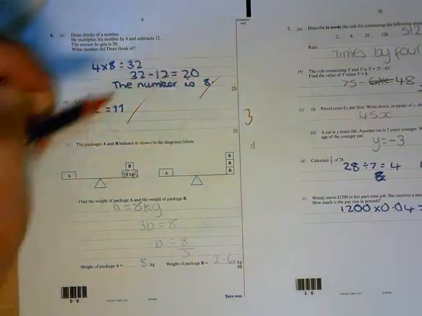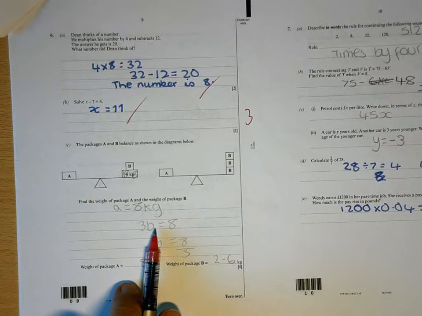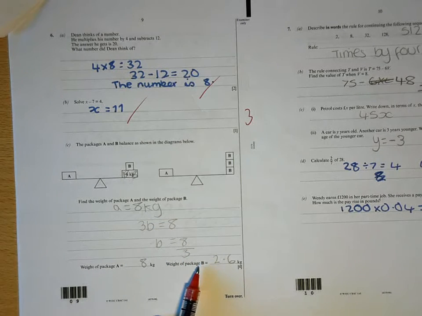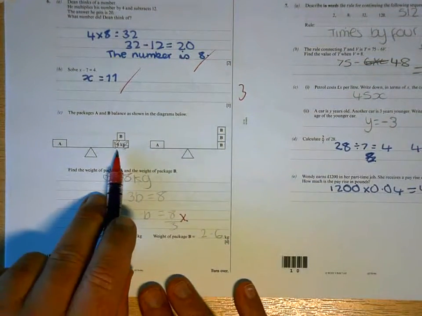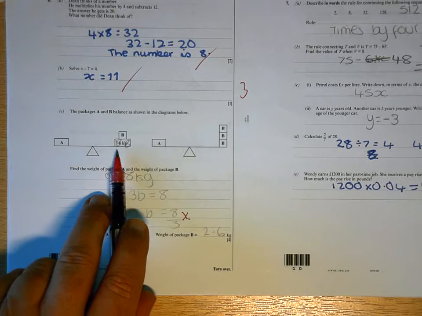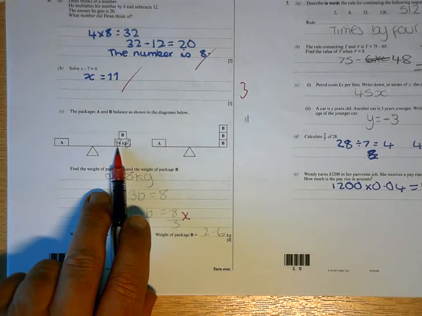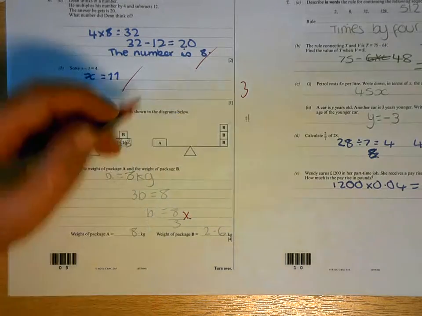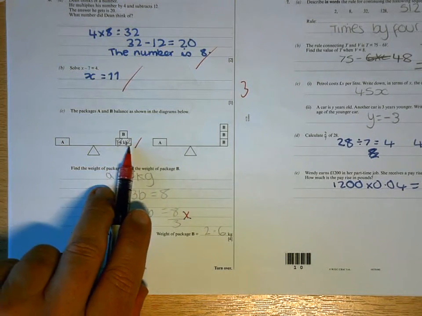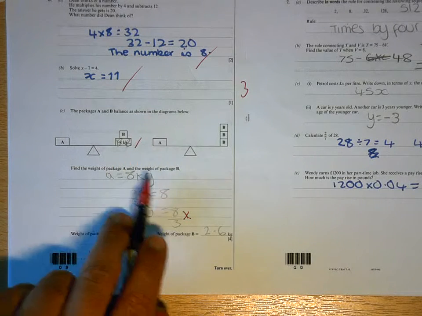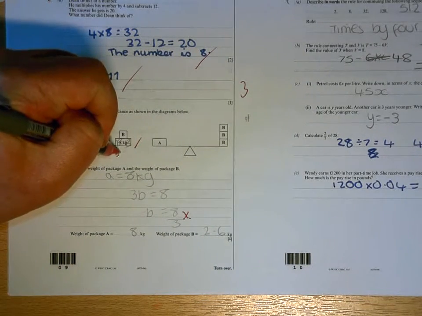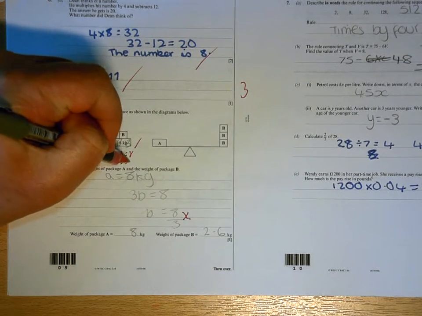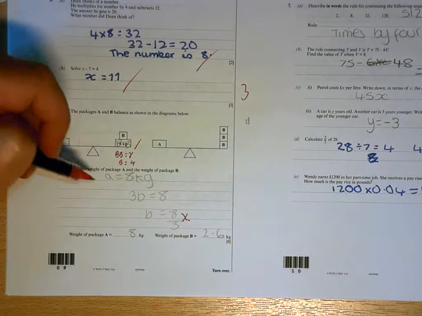Number is 8, X is 11. Now, so you get those 3 marks. No, so that's wrong with you. Right, you can't take, oh sorry, yeah, so you're saying that that 8 kilograms must be 2 B's, BB, so that's right. Well, if 2 B's is 8 kilograms, that means 1 B must be 4 kilograms. Okay, so BB equals 8, so 1B equals 4. So you're nearly there.